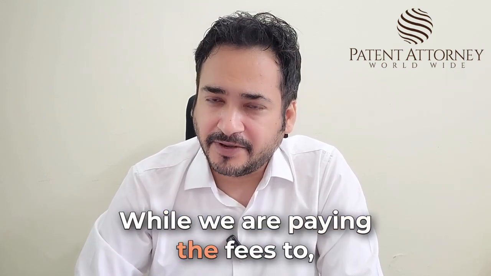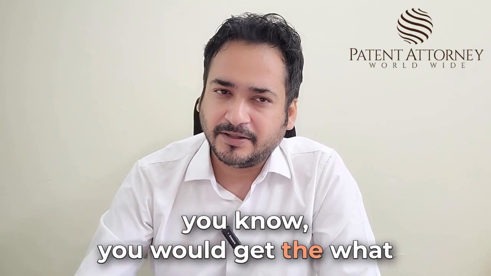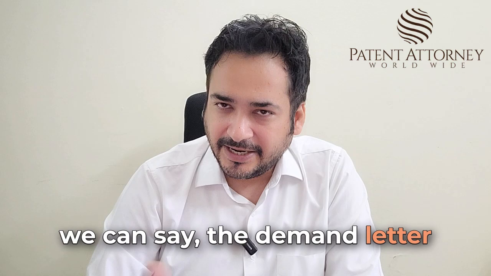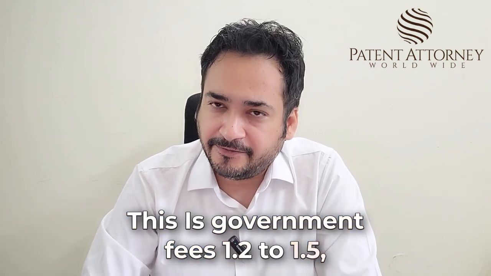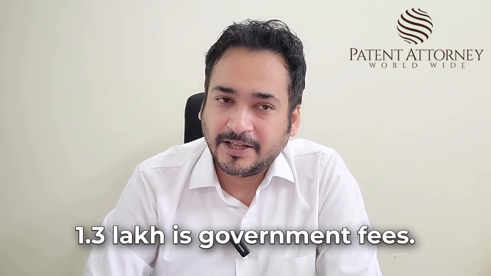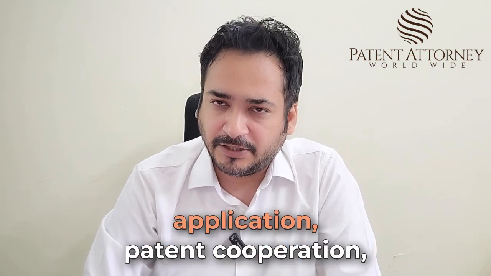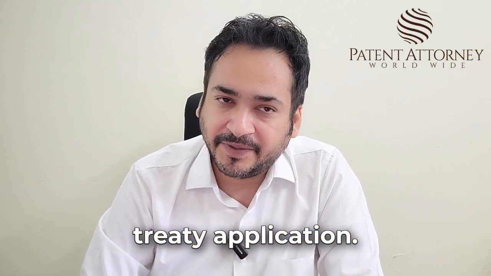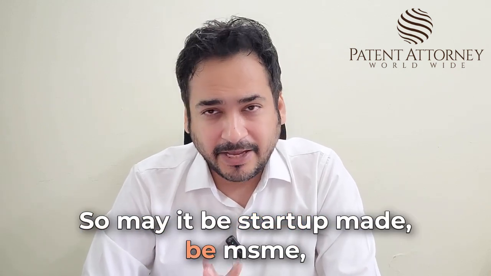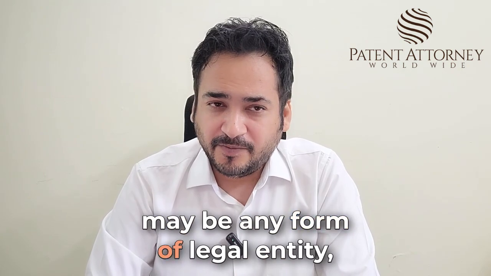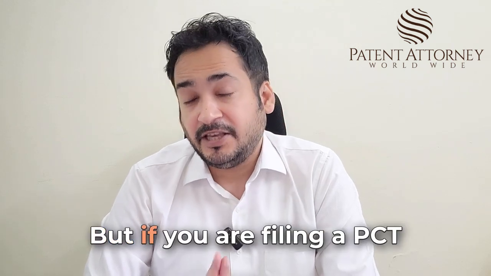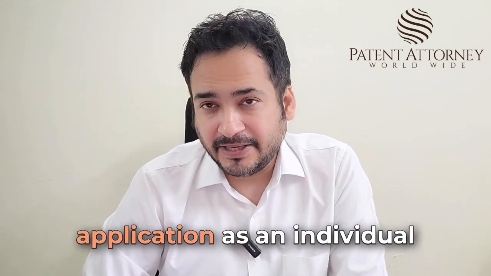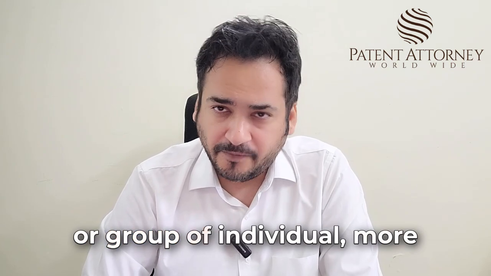While paying the fees, you would get the demand letter about the fees to be paid. This is government fees. 1.2 to 1.5, 1.3 lakh is government fees. You're filing a PCT application, Patent Cooperation Treaty application. So may it be startup, may it be MSME, may it be any form of legal entity, you are bound to pay that fees.